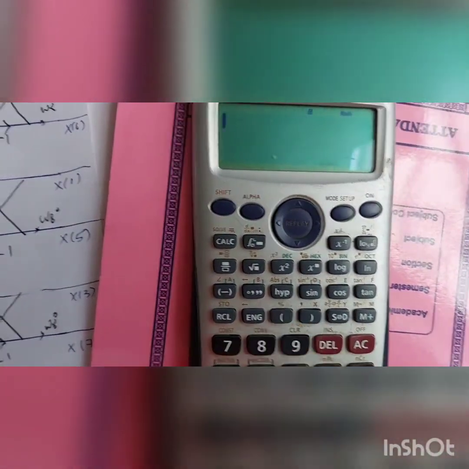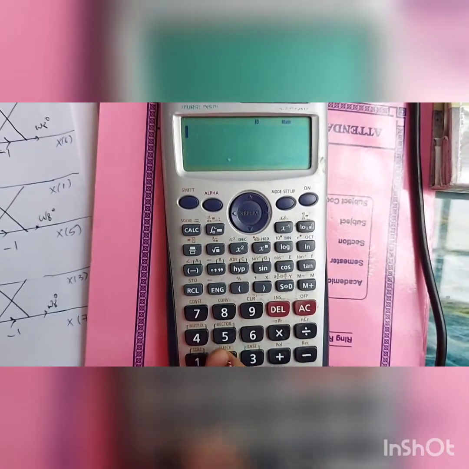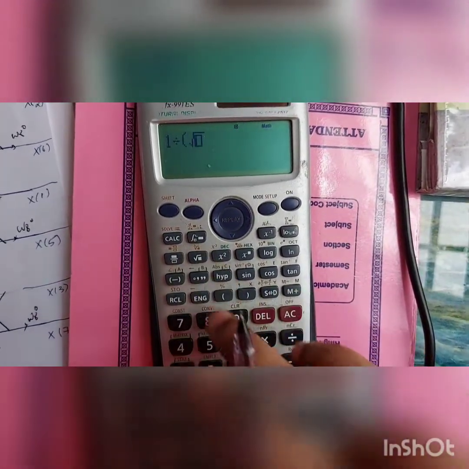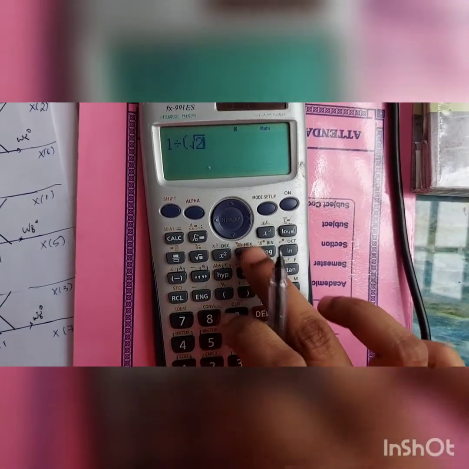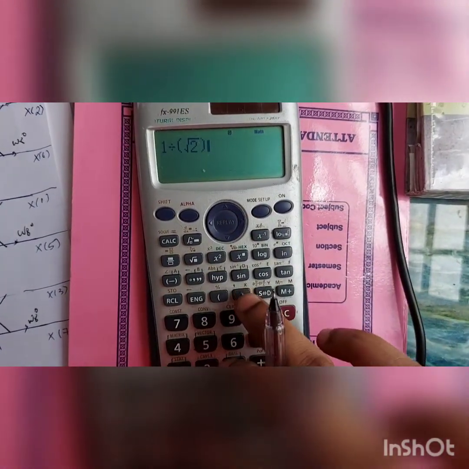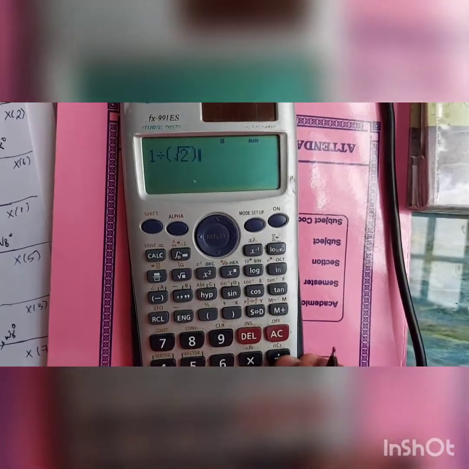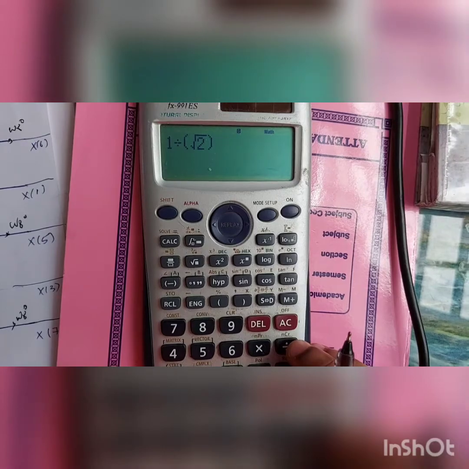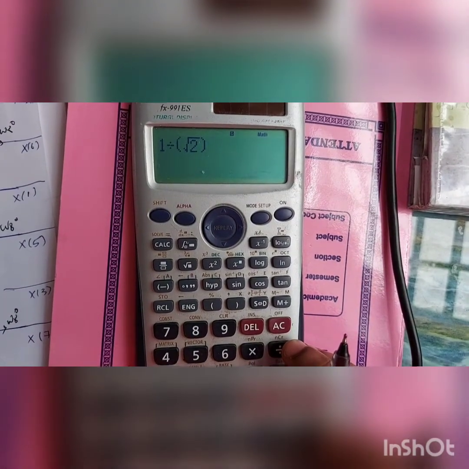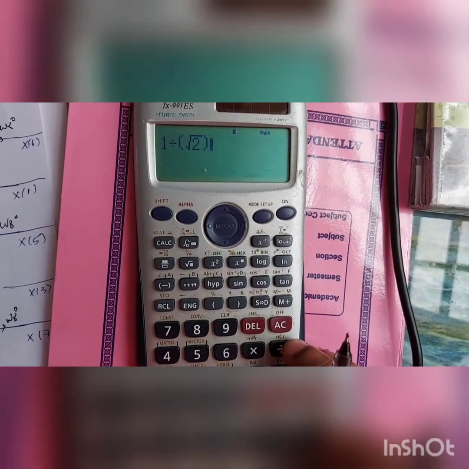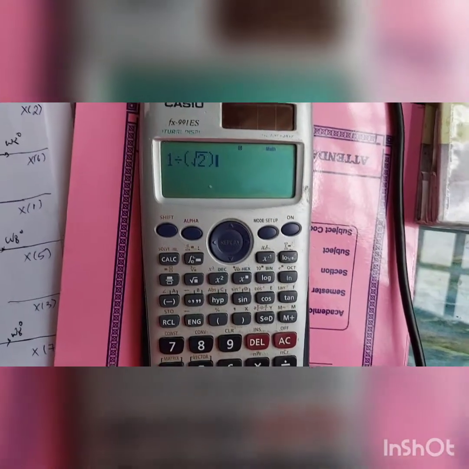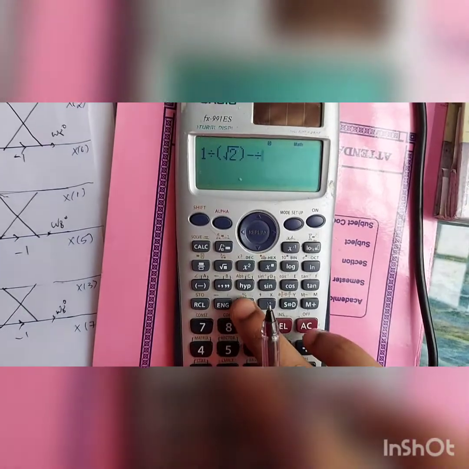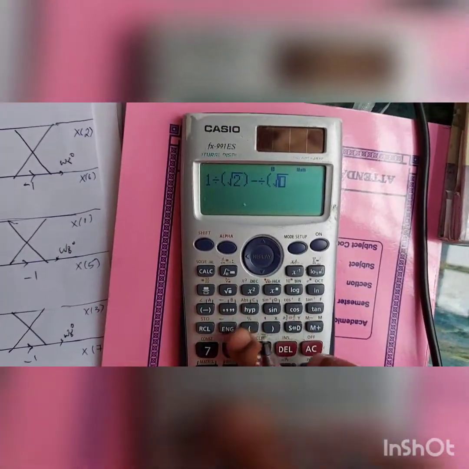So what is W8 power 1? It is 1 divided by square root of 2, minus j divided by root 2.